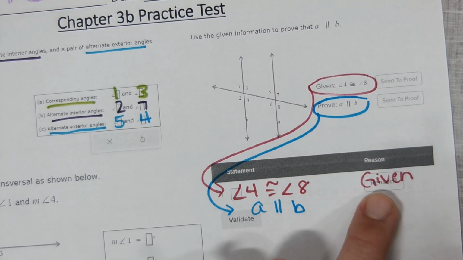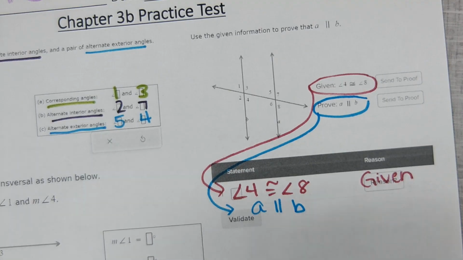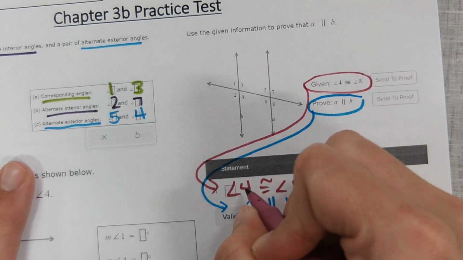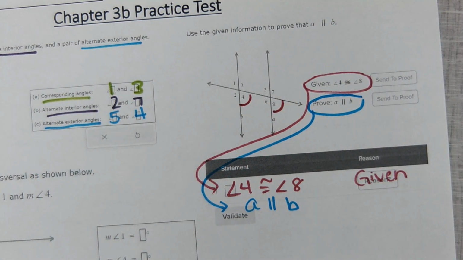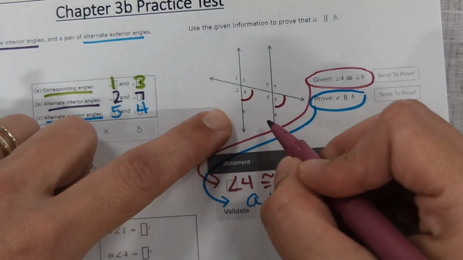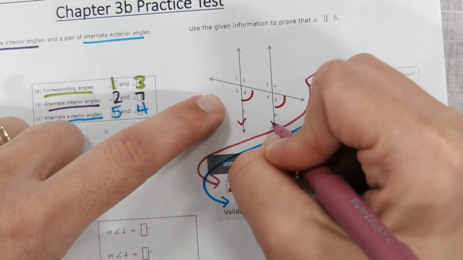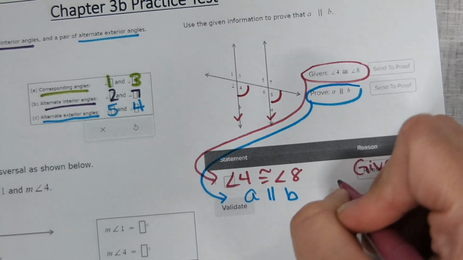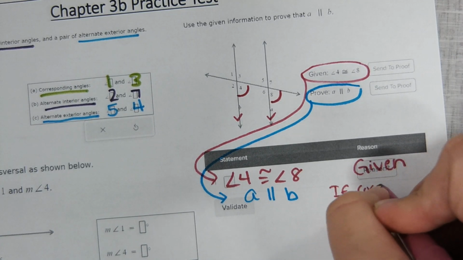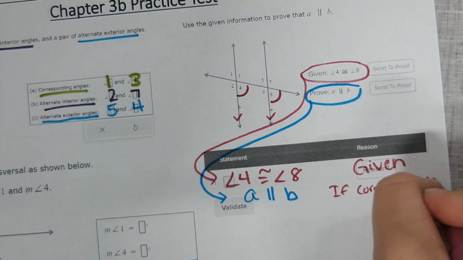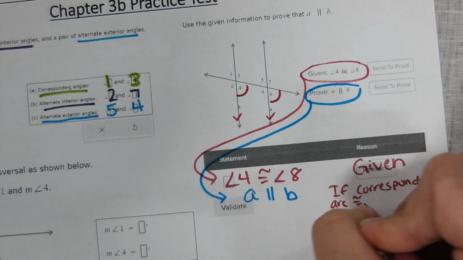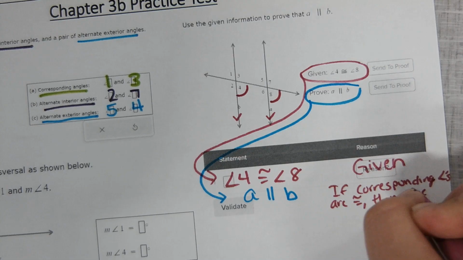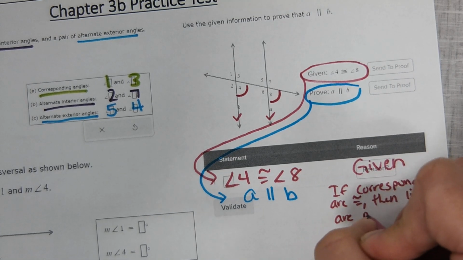And then you just have to choose a reason. It has a drop down with a bunch of different options, and you have to choose the right option. The way to choose is you look at the relationship between 4 and 8. Those two are corresponding angles. And we learned that if corresponding angles are congruent, then our lines are parallel. So that would prove that A is parallel to B. Yes, this is an answer choice: if corresponding angles are congruent, then lines are parallel.